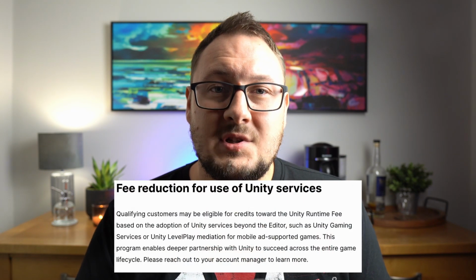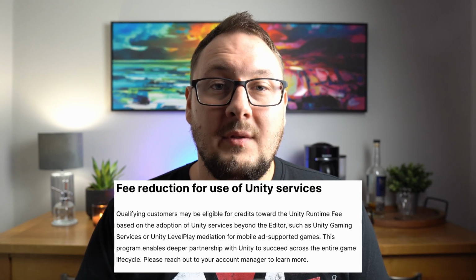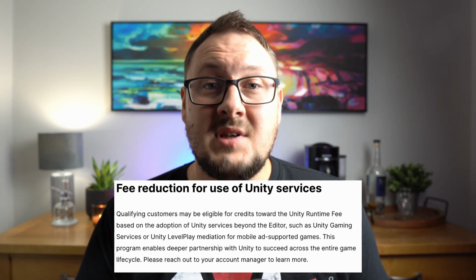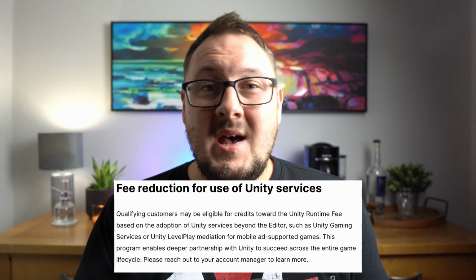If we look back at the blog post, it does state that customers may qualify for credits towards the Unity runtime fee based on the adoption of Unity services beyond the editor. These services include Unity Gaming Services and Unity LevelPlay. This to me seems like a clear move to force developers to use Unity's own services for things such as multiplayer, authentication, ad mediation, and live ops, for example.